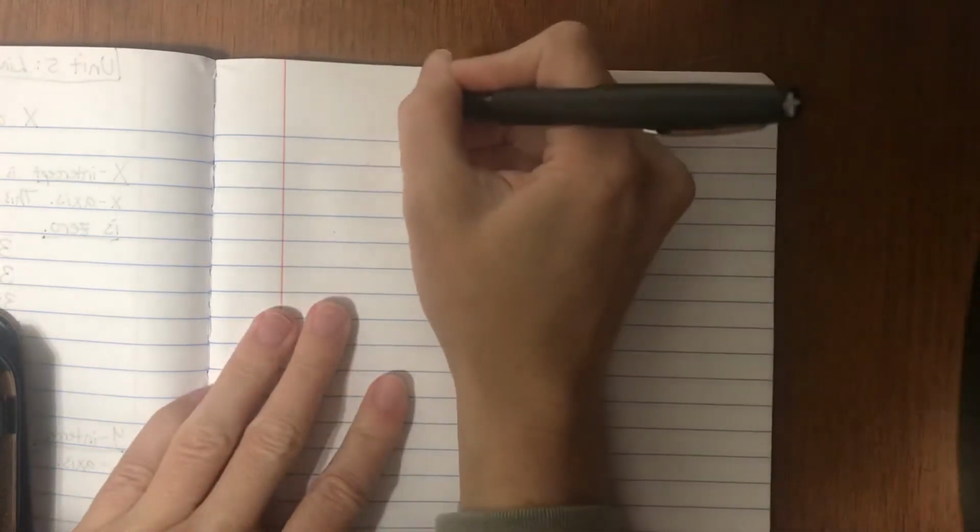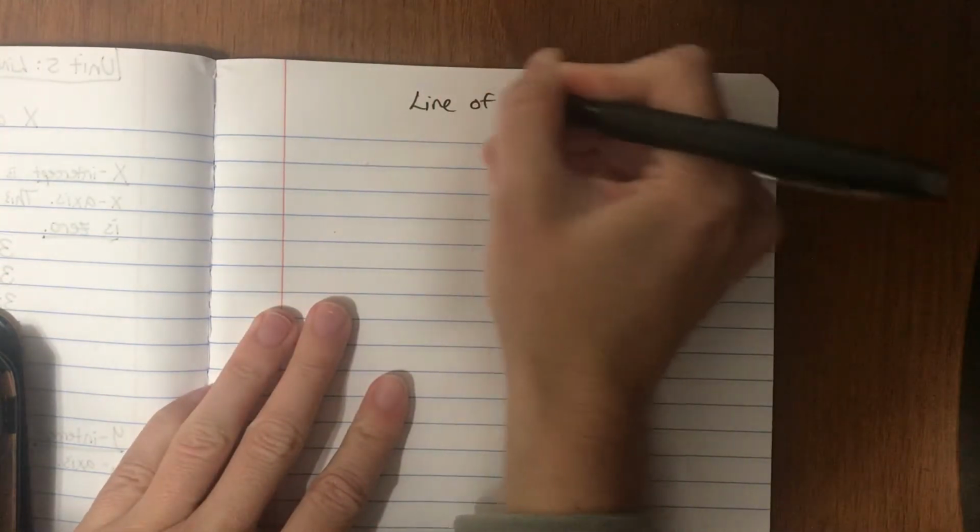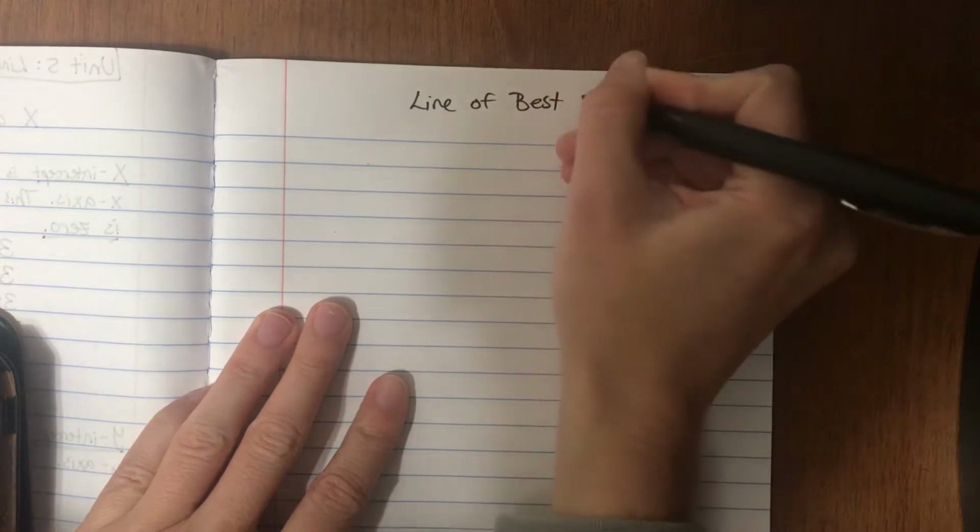All right, algebra students. Yesterday we talked about x and y intercepts, which was a very quick topic. And so today we're going to jump into our next topic, which is more of the main focus of this unit. It's going to be called line of best fit.